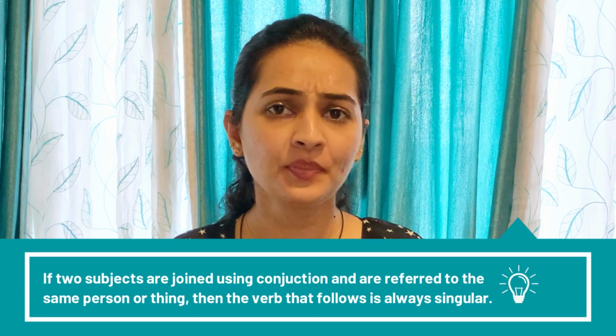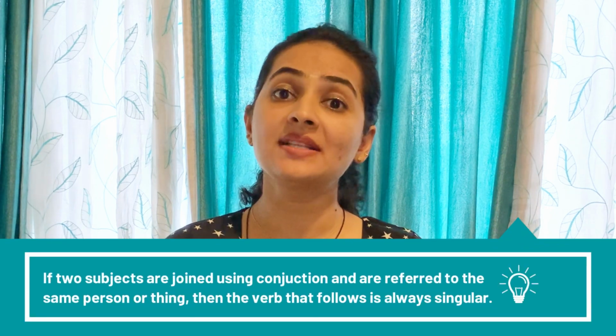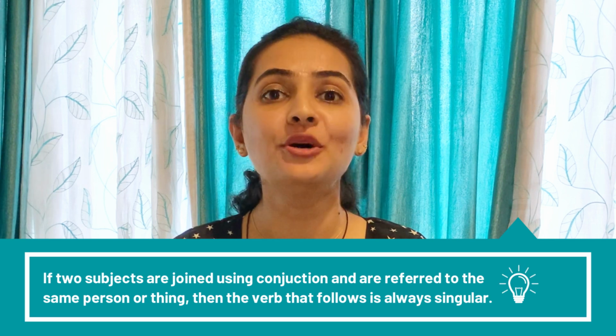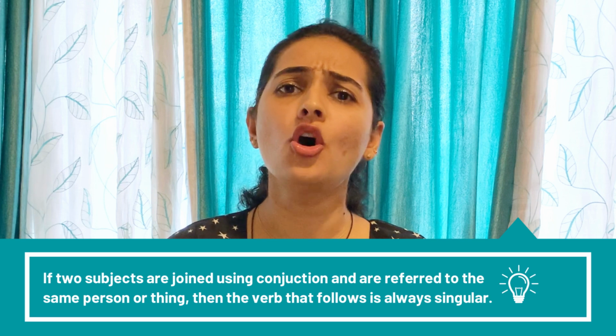We proceed to the next rule. We said when two subjects are joined using the conjunction "and," the verb is always plural. But what if those two subjects refer to the same person or thing? Then how will the verb be? Will it be singular or plural?